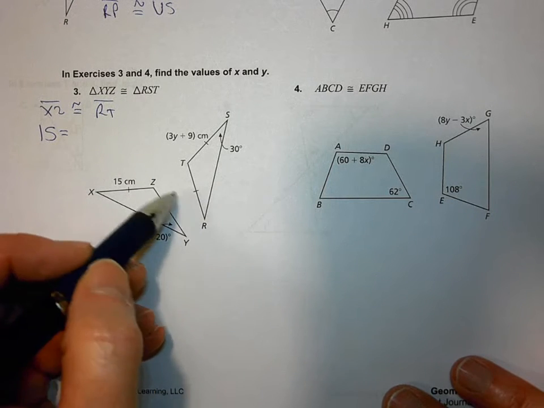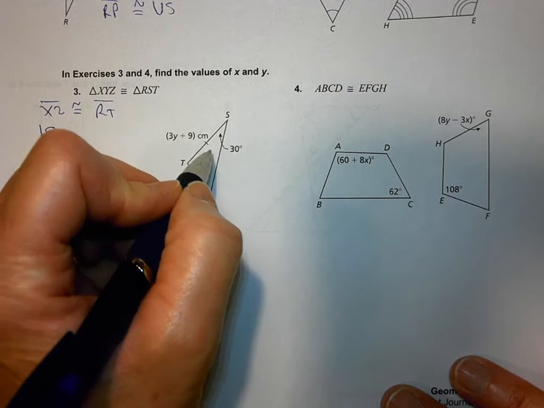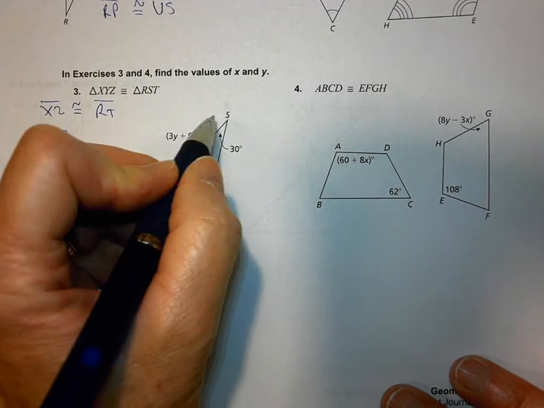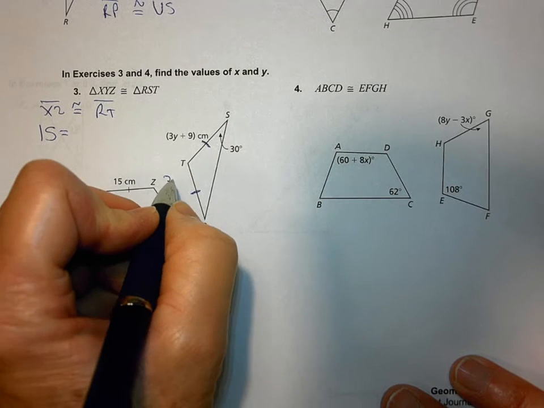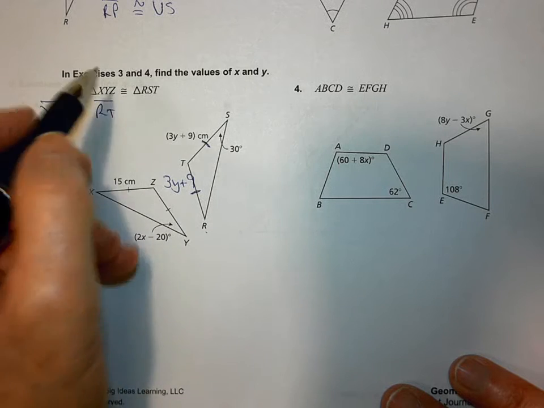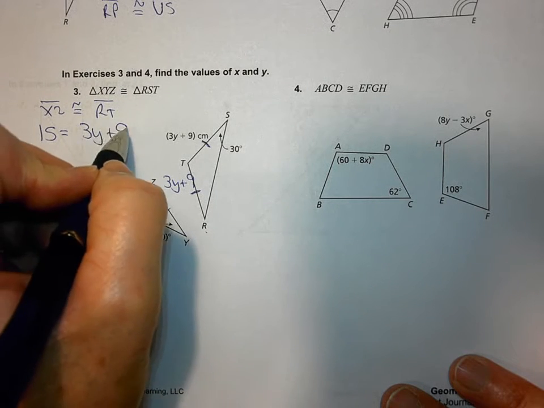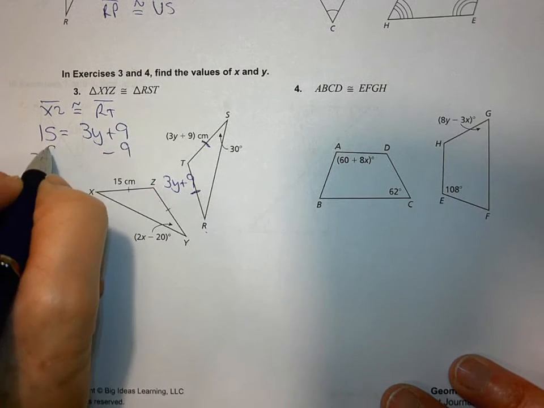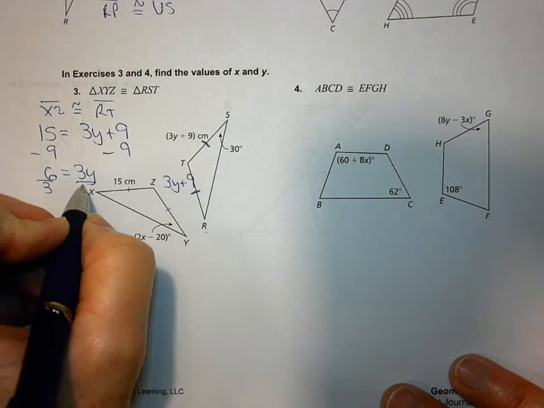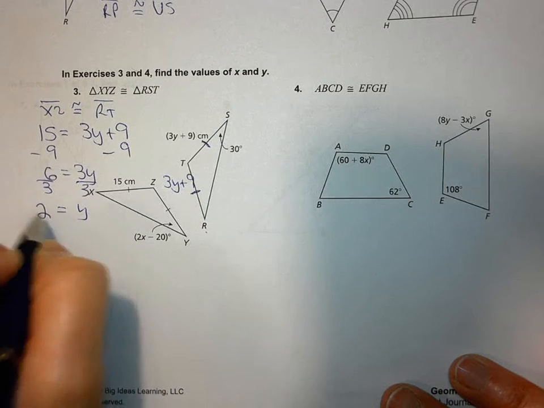So we have to decide how we can find RT. So right now, these are congruent. It's an isosceles triangle. So if this side is 3y plus 9, this side has to be 3y plus 9. So RT has to be 3y plus 9. So we solve this normally. So 6 is equal to 3y, and y is equal to 2.